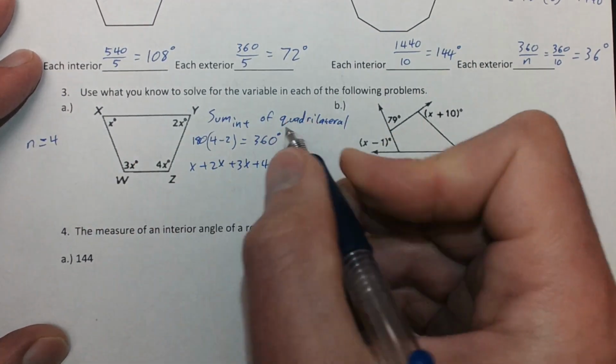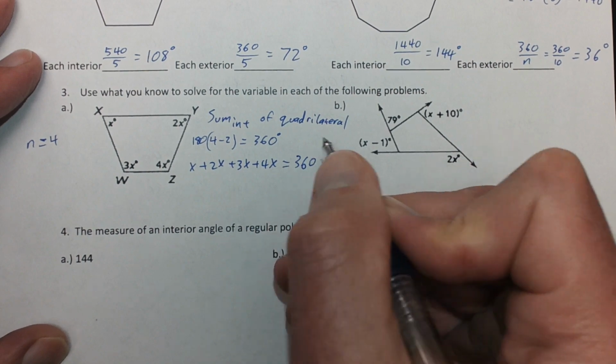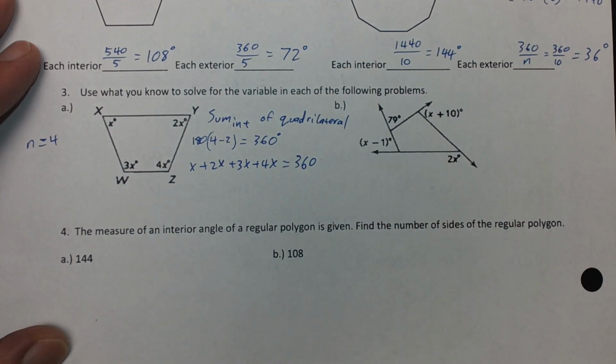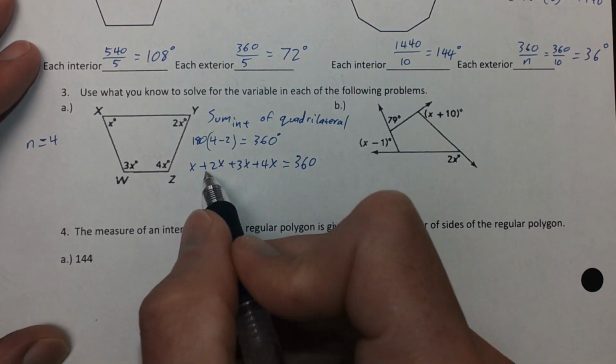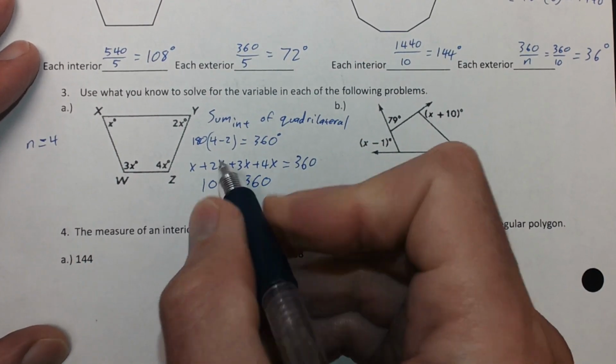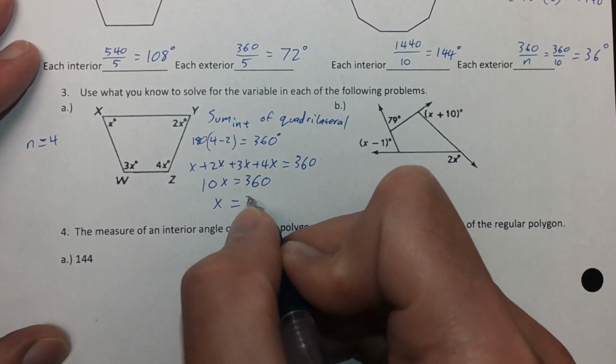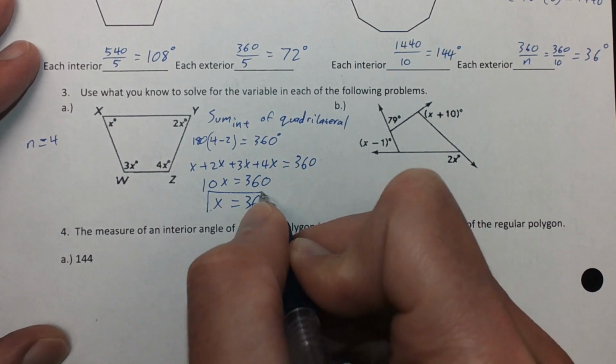So all of them added up equals that, but it's also equal to 360. So I can set those equal to each other. If you add the left side, you get 10x equals 360. So this is not too hard. X is just equal to 360 divided by 10, or 36.